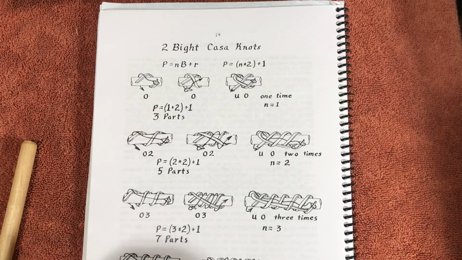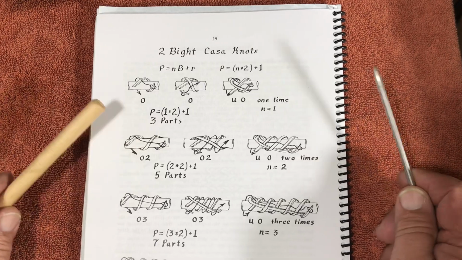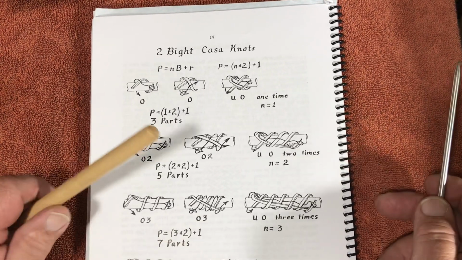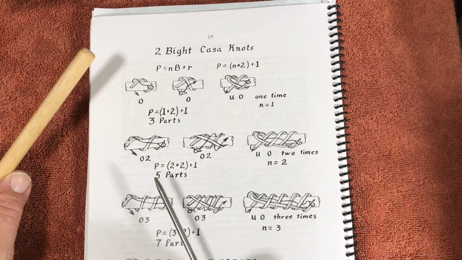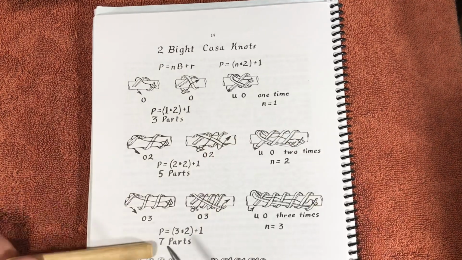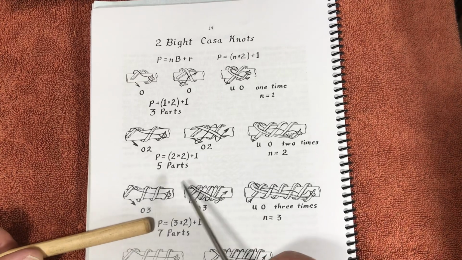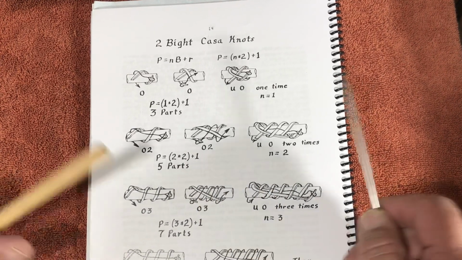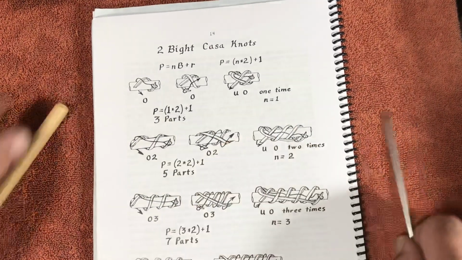I had a comment on a YouTube video, and I don't really check those comments very often, and I don't see a notification of them all the time. But they were asking about a 5-part 2-bight knot and a 7-part 2-bight knot, and about the number of wraps or number of crossings. And it got me thinking about 2-bight knots.